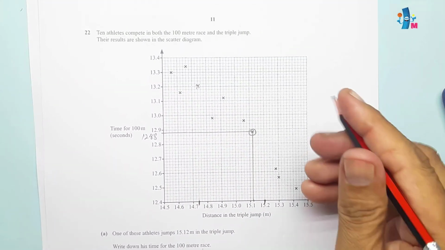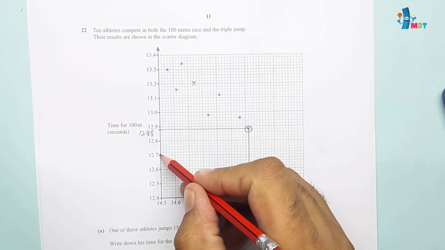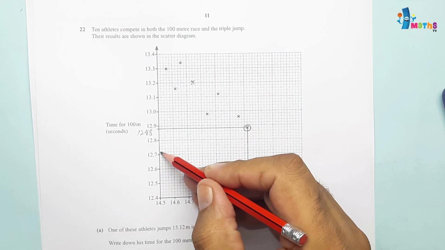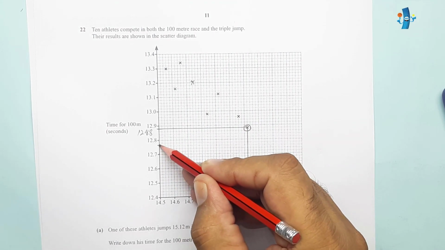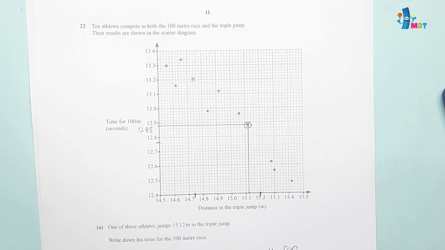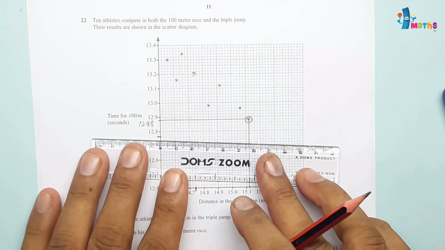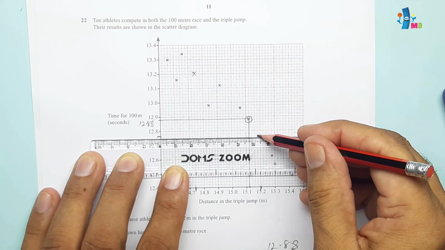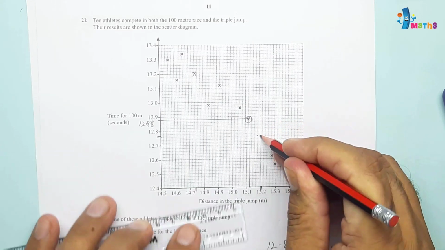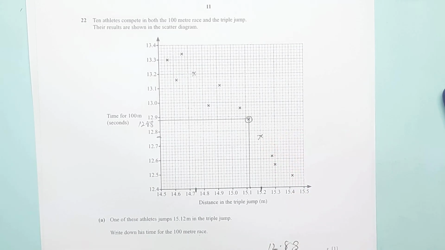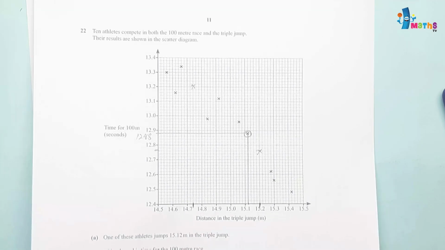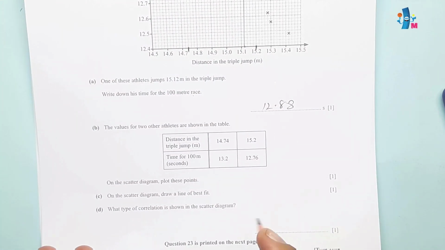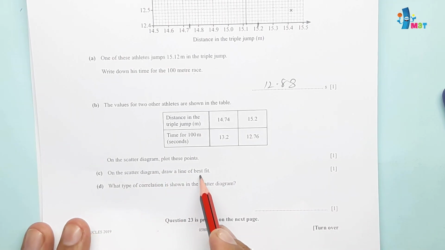12.76. So 12.76 will be 12.7 over here, 12.72, 4 and 6. So this one will be the reference, so we can use the scale to help us for this one over here in this line and this one. So we can put a cross over here. So we have traced these 2 points. On the grid diagram, plot these points which we have done. On the scatter diagram, draw a line of best fit.